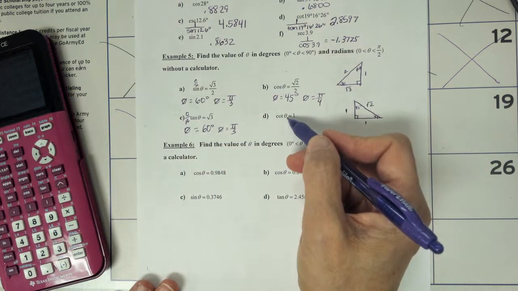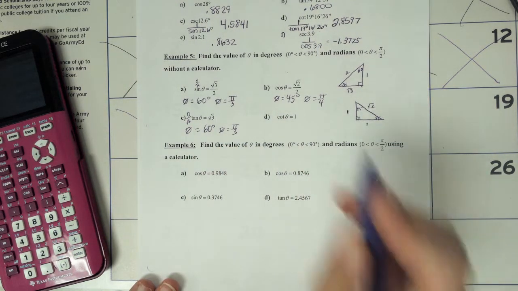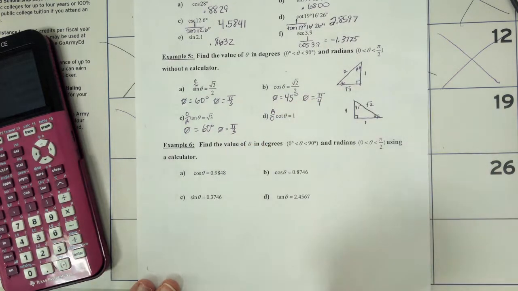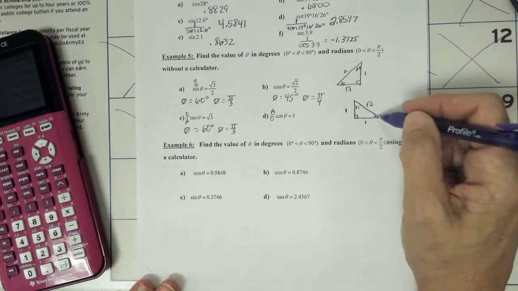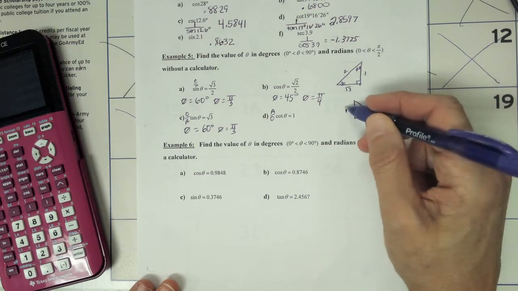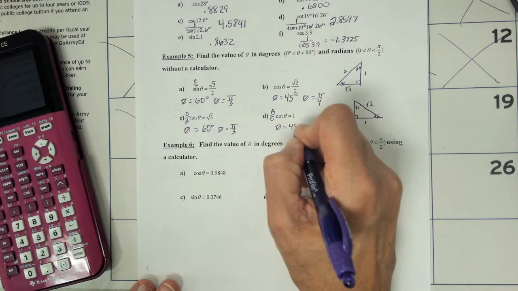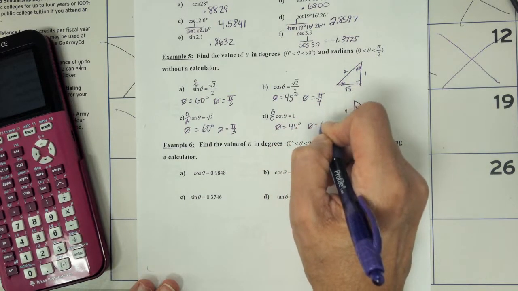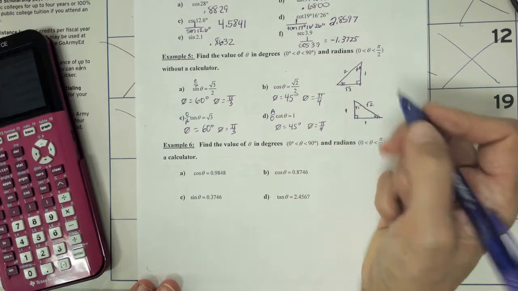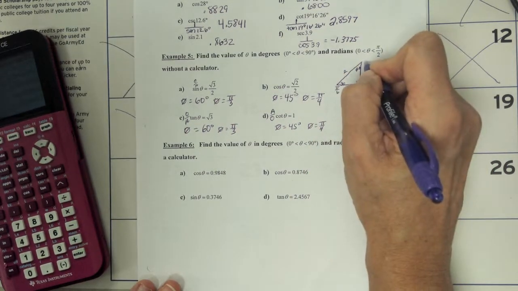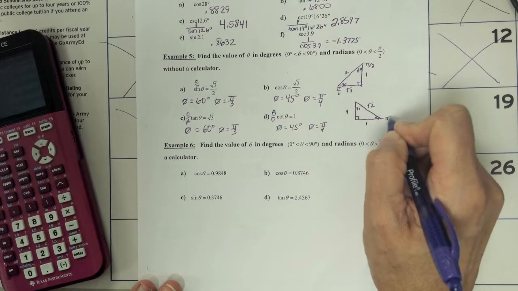And lastly, cotangent theta is 1. Cotangent is adjacent over opposite. Well, if I'm here and I do adjacent over opposite, 1 divided by 1, that means my angle is 45 degrees. Again, in radians, that's pi over 4. So just 30 is pi over 6, 60 is pi over 3, and 45 is pi over 4.